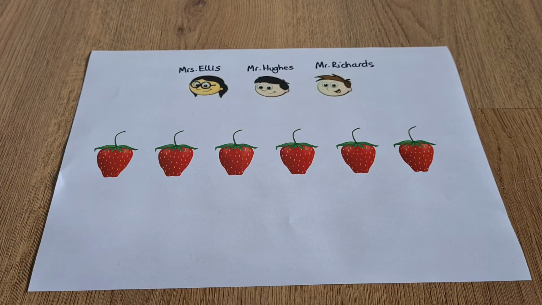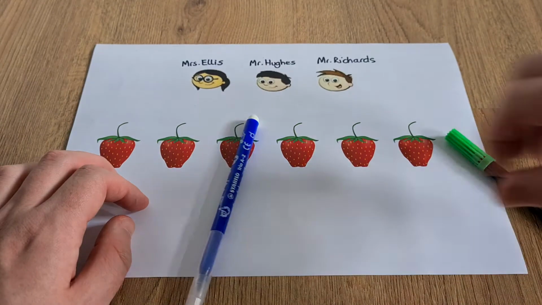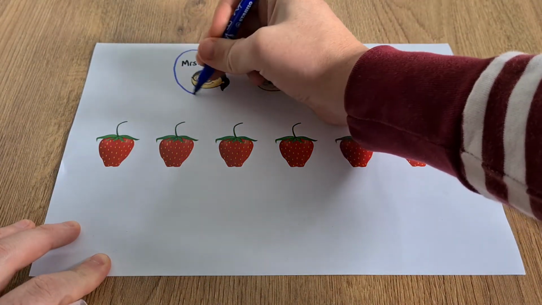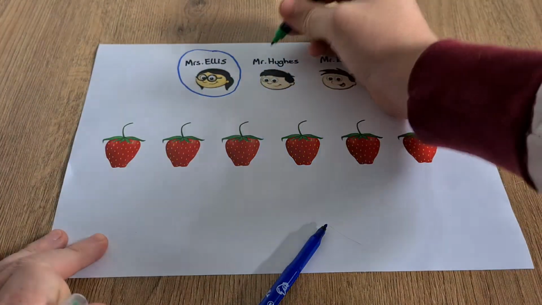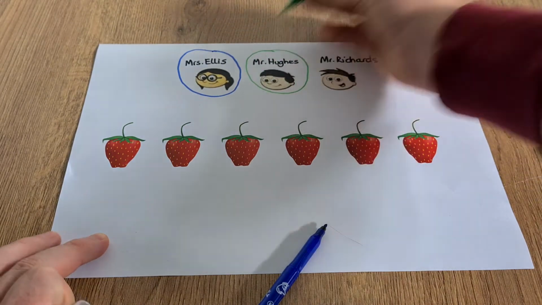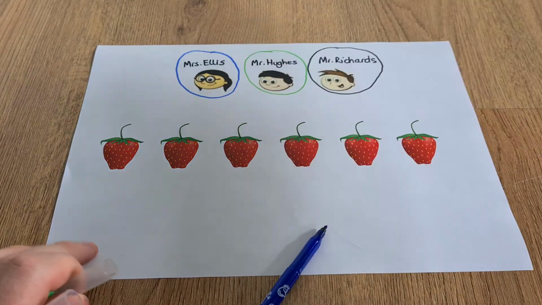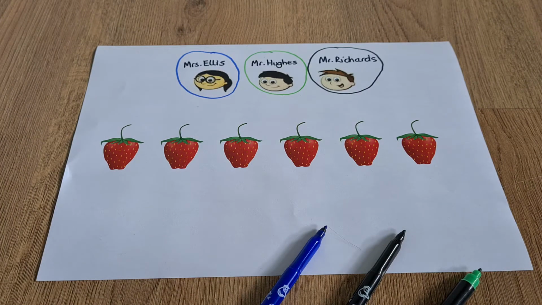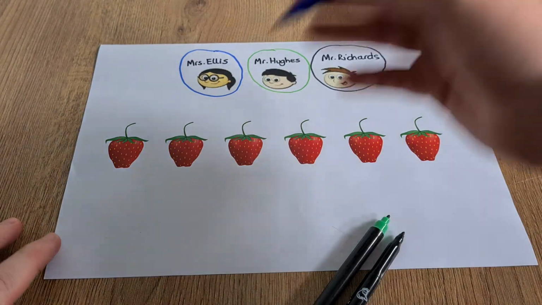Another method, for this one you need 3 colours. So I've got blue, green and black. So what I'm going to do, I'm going to circle each person. So Mrs. Ellis can be blue. Mr. Hughes can be green. And I'll be the colour black. And then what I'm going to do is, one at a time, in order, we're going to circle a fruit. So we can do it equally.